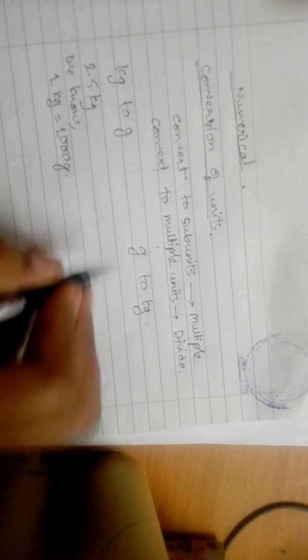Okay, so in the same case here, let's say you have to convert 7500 gram into kilogram, and kilogram is a multiple unit. Yes, so you need to divide in this case, and in this case also the given information is gram, so 1000 gram is equal to 1 kg. Yes, it will make the process easier. What is given, write it on the left. What you need to find, write it on the right side.